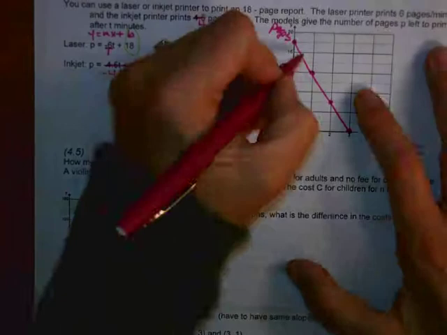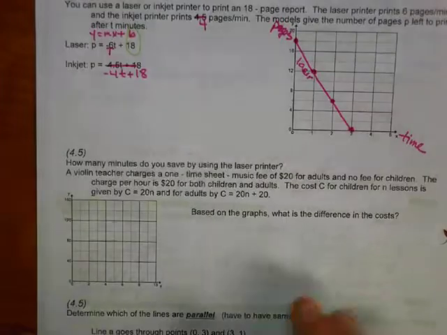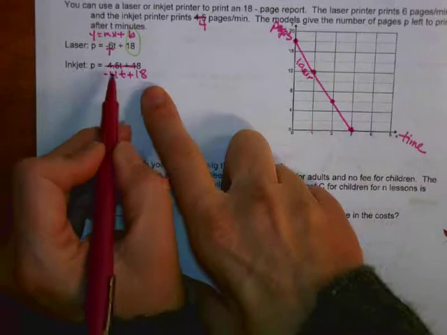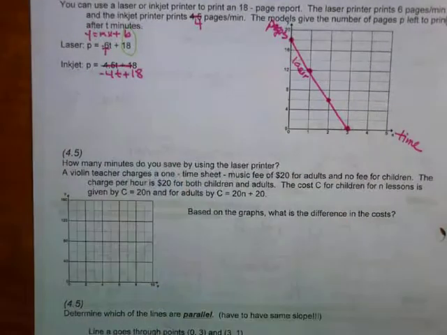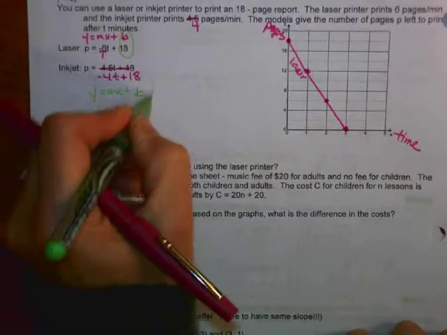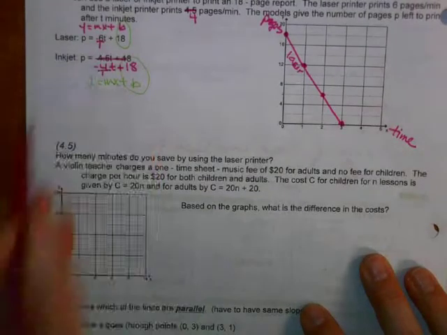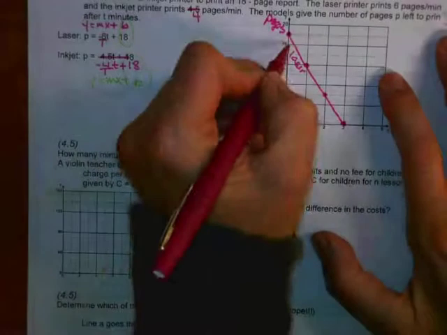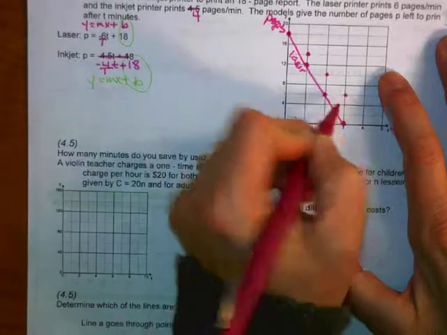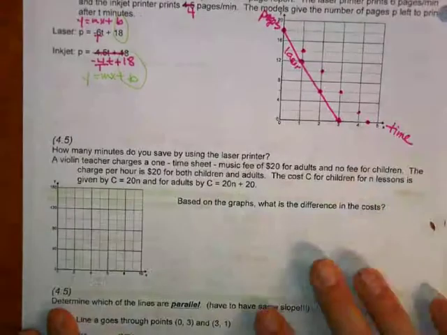Okay? All right, so this one is my laser. I'm going to write laser right here. Stay with me. Focus. Okay. Inkjet. All right, where do I start here? Same place, right? I still start at 18 here. But instead, I'm going to go down 4 over 1. So start at 18, down 4 over 1, down 4 over 1, down 4 over 1. This is going to be about halfway on that one.